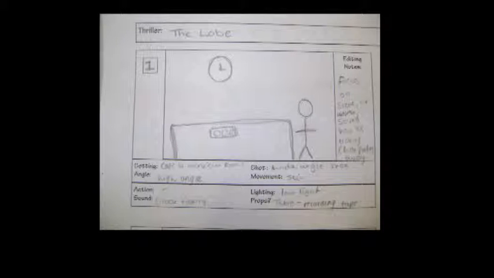In the first scene, we wanted to create quite low-level lighting to create a mysterious atmosphere, quite an isolated interview room. The only sound that we wanted to create was the ticking of the clock. We wanted to go for quite a high angle to show the authority of the person being interviewed. It's pretty low.